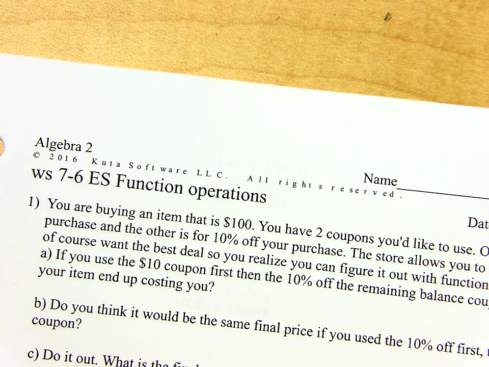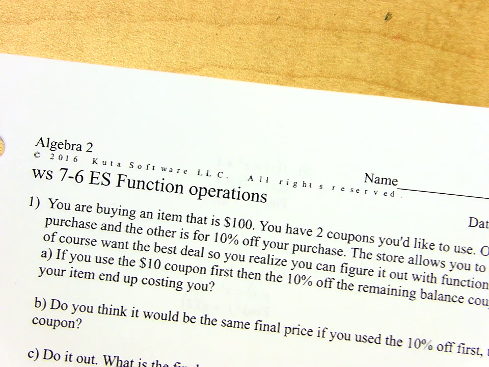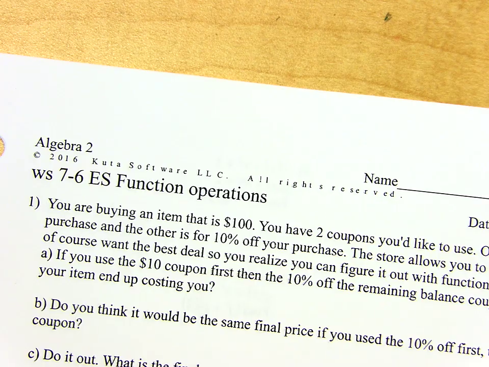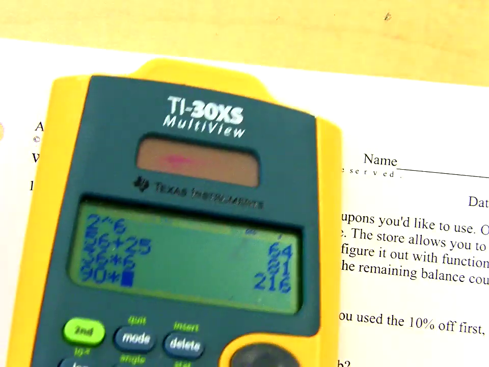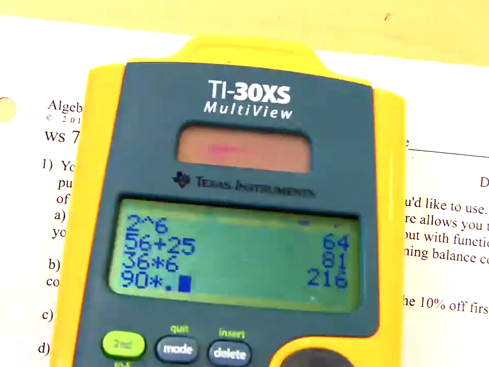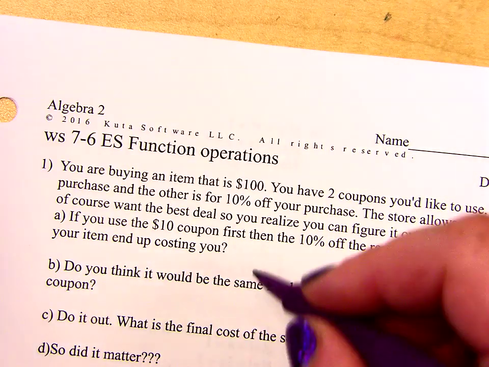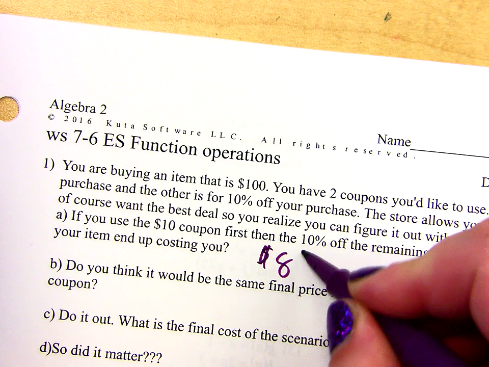Exactly. If something's 30% off, it's the same thing as if I'm paying 70%. So instead of doing 2 steps, if I just think in my head, okay, I'm just paying 90% instead of saving 10, I don't have to figure out how much I'm saving. I just figure out how much I'm paying. So I take $90 and I find 90% of it. So this thing should cost me $81 at the end of the day.